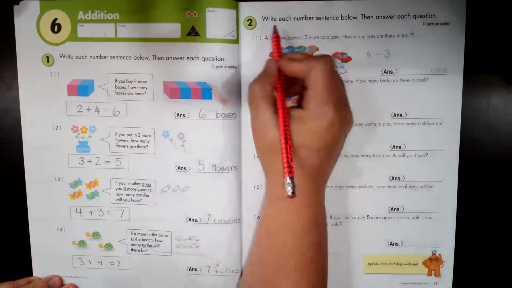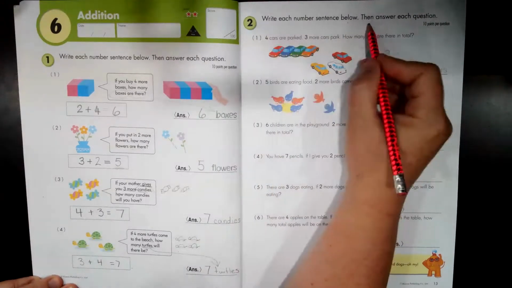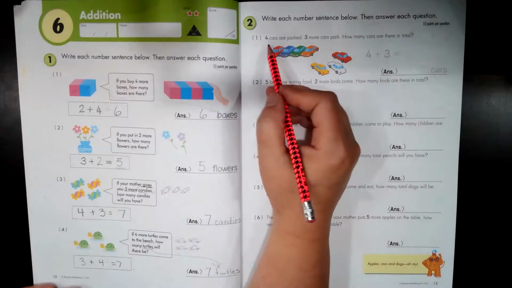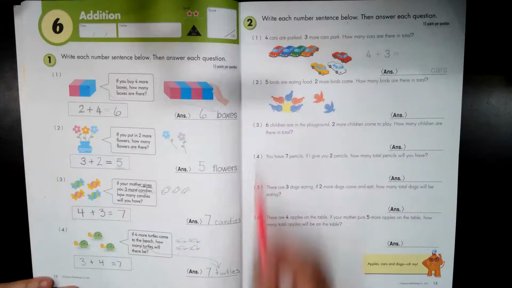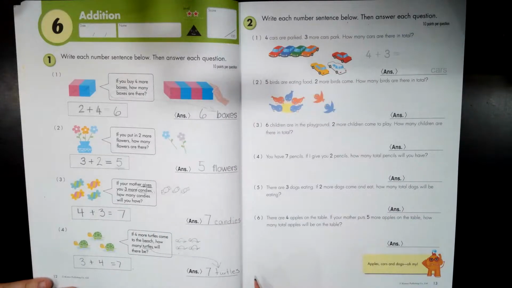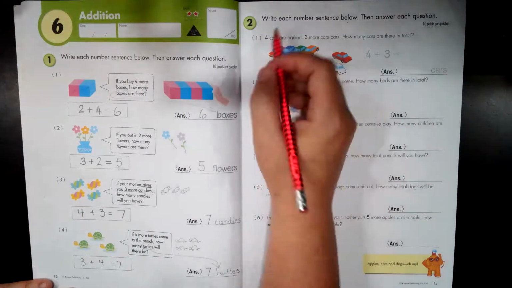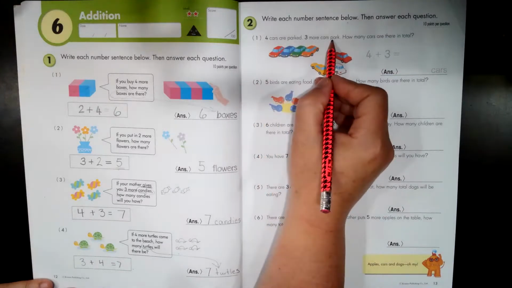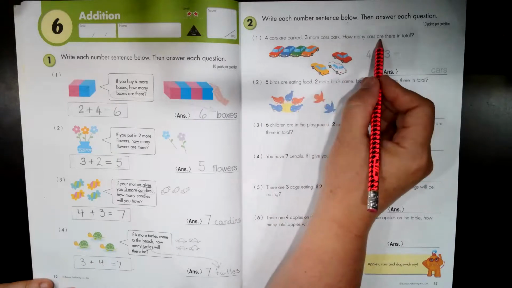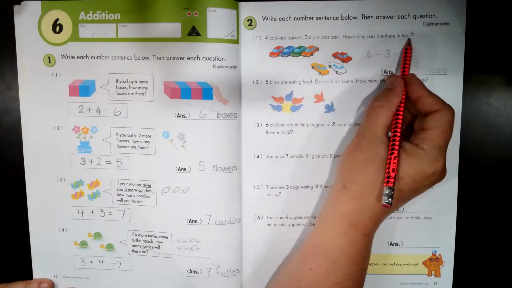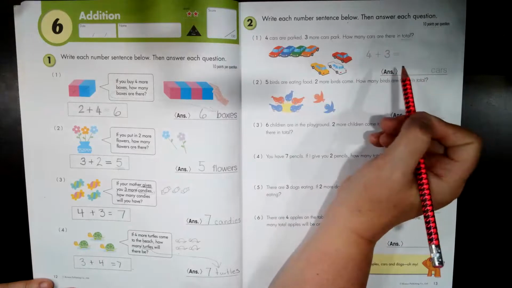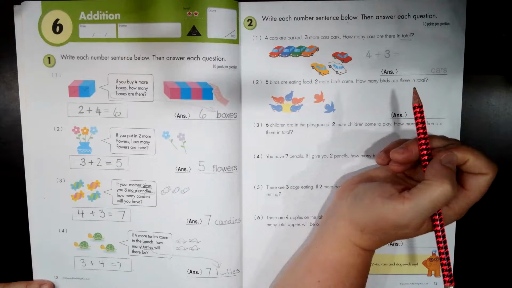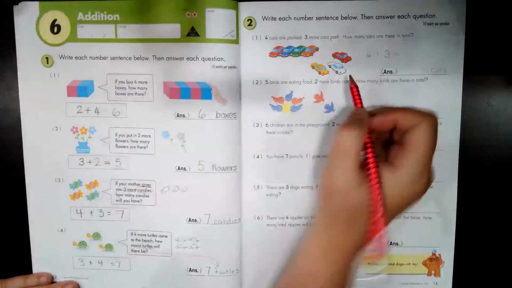All right, let's look at number 2. Write each number sentence below, then answer each question. Okay, so I'm going to read the first one, and then you're going to try to do the rest, and then check your work. So let's do number 1 together. 4 cars are parked. 3 more cars parked. How many cars are there in total? Total means all together, right?